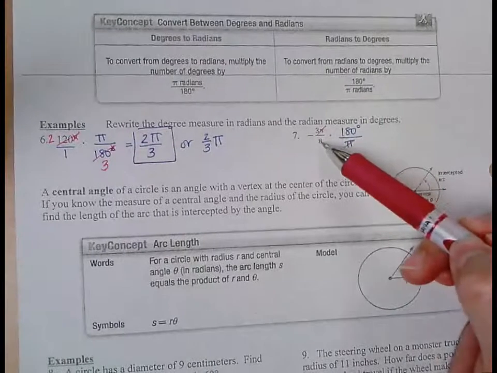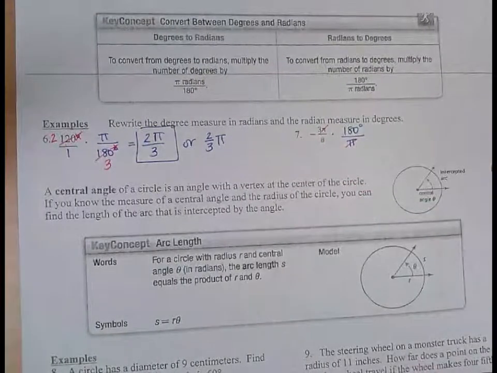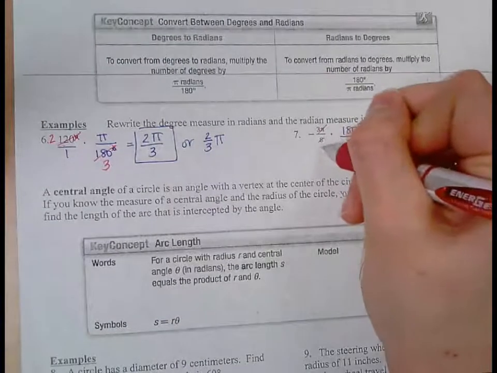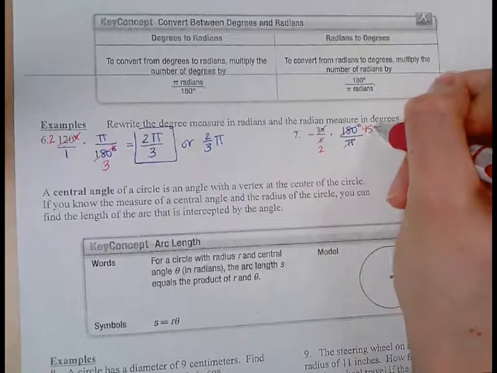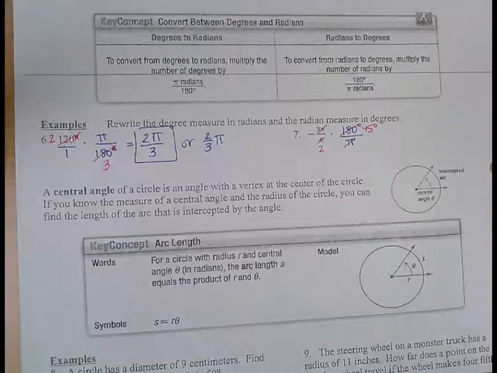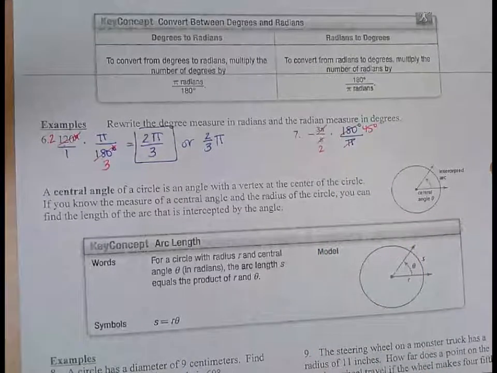I could simplify the 8 and the 180. I can't divide 180 by 8, but I could divide them both by 4. So the 8 would become a 2. The 180 degrees would become 45 degrees. I still then have to multiply the 45 by 3.